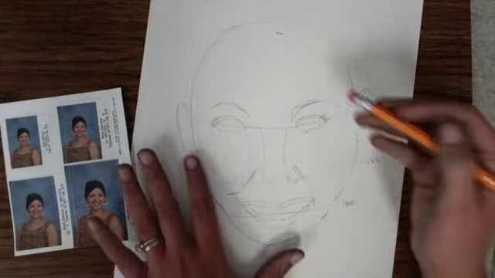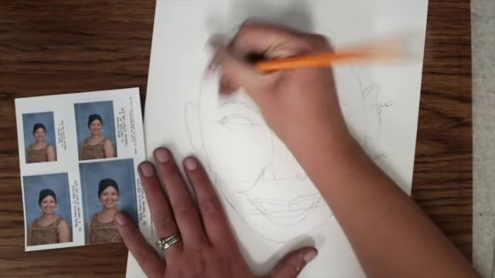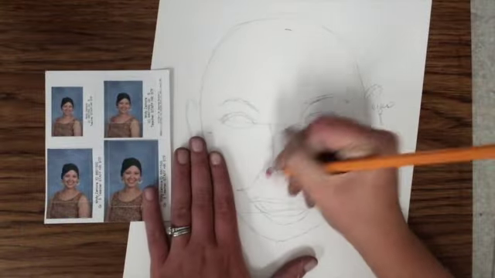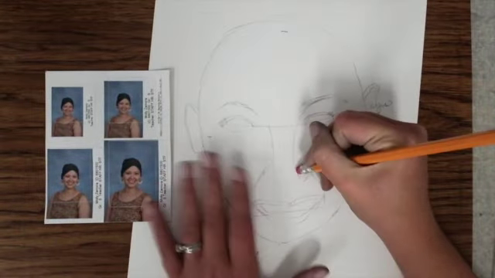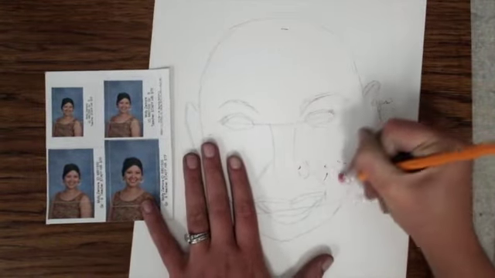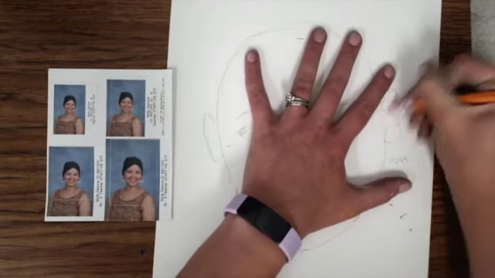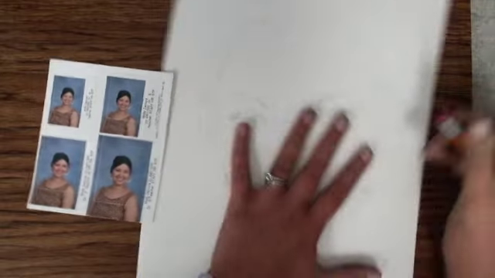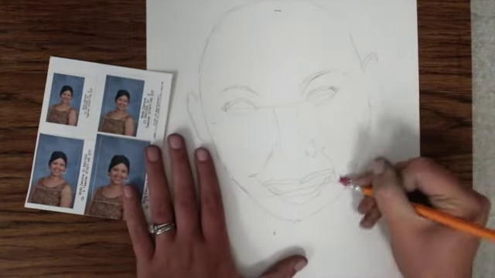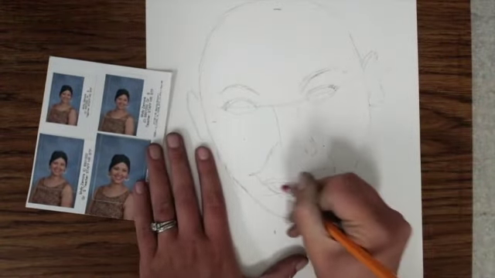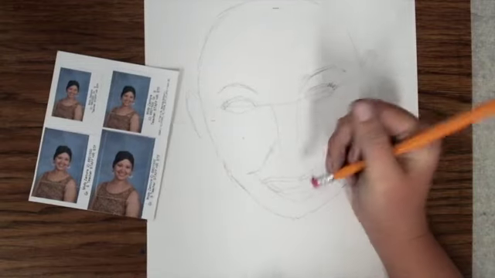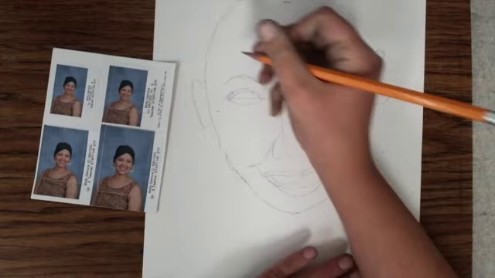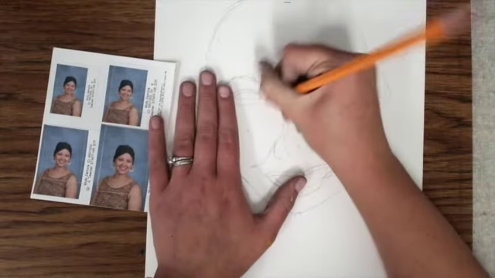All right, so now that I have all of my dimensions drawn, I'm going to go ahead and erase all of those lines because we don't actually have those lines on our face. And I don't have little labels that say what all those lines mean, so I'm going to erase all of this. And I'm going to start adding in some of my detail work.